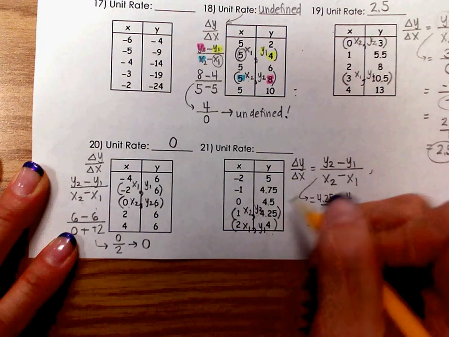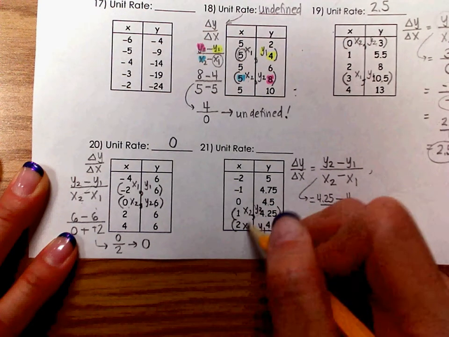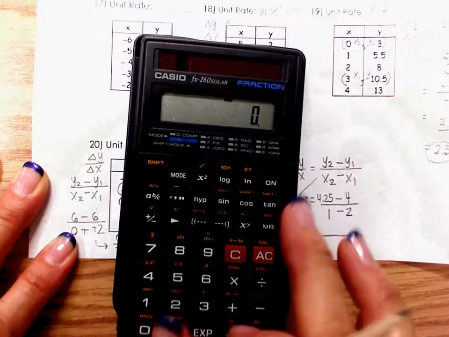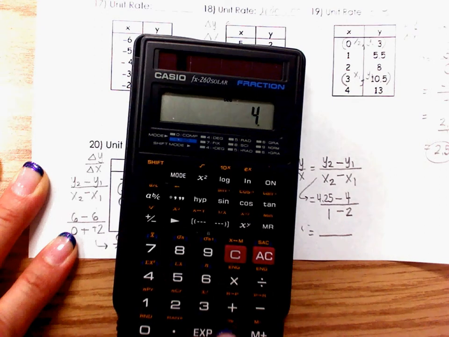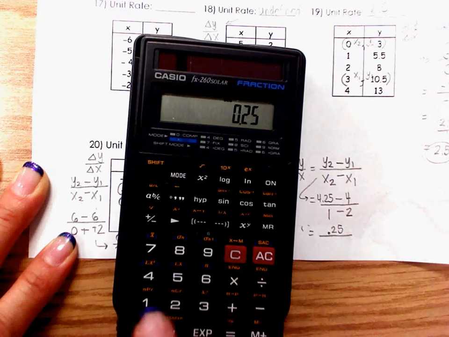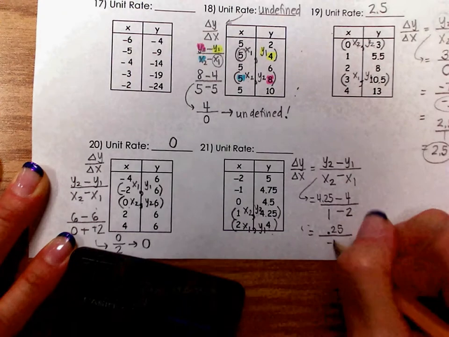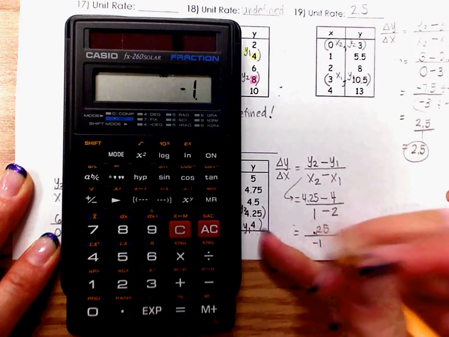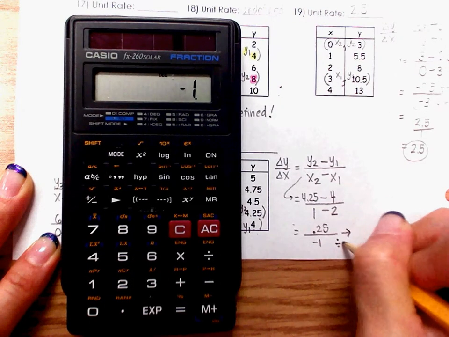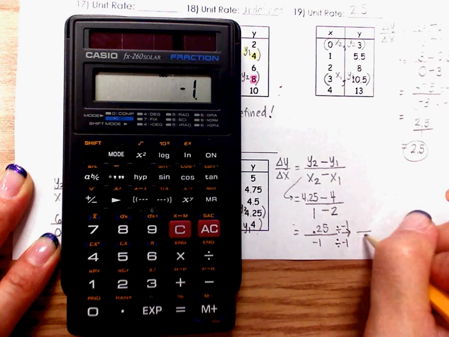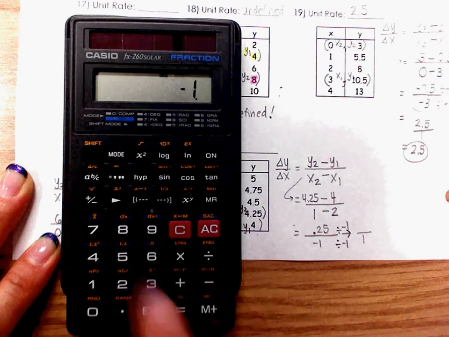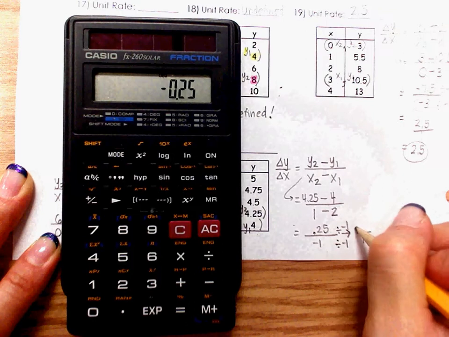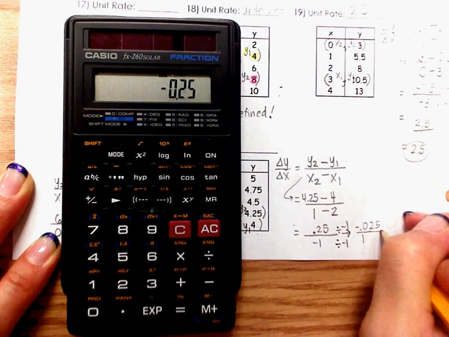My y1. Okay. x2 goes here. That's my 1. And x1 goes here. All right. Let's see what it comes out to be. So 4.25 minus 4 equals 0.25. And then 1 minus 2 equals negative 1. All right. Well, what does that come out to be? Now, remember, this is not in correct unit rate. You can divide by negative 1 on top and bottom to make it become 1. So negative 1 divided by negative 1 is 1. Now 0.25 divided by negative 1 is negative 0.25. Now this is in unit rate. So I'll go over here, negative 0.25.